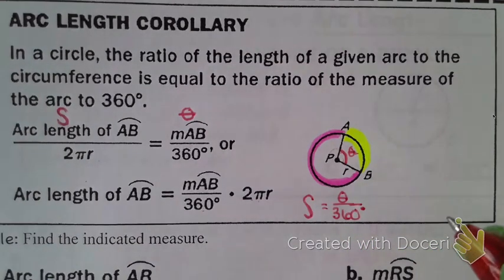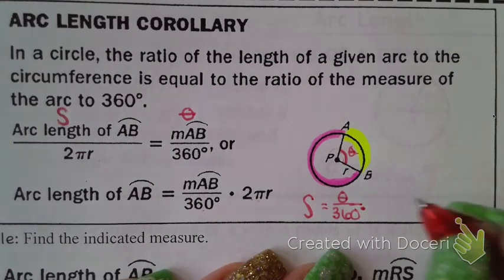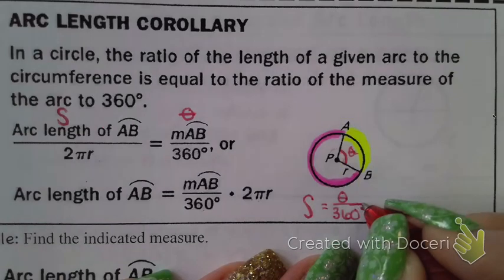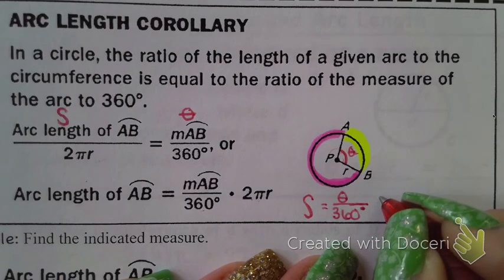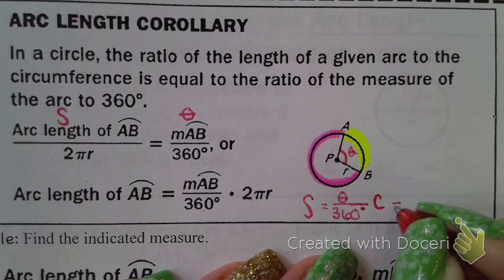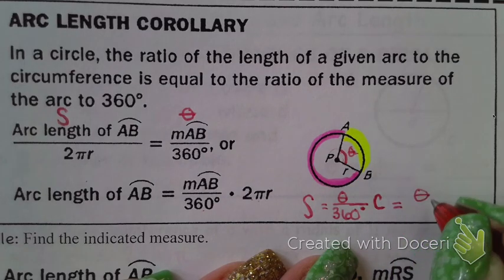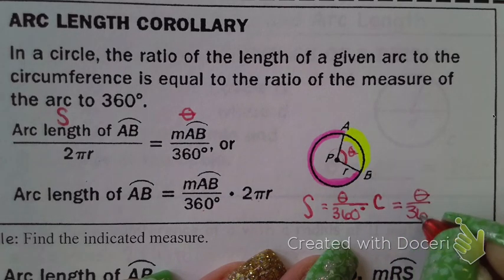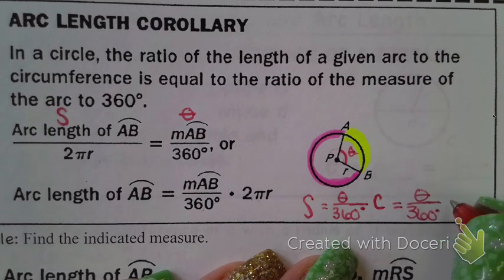It's a whole circle, right? And theta is my part of the whole circle. Times the circumference, and I'm just going to put a big C. And then we're going to write it again. So that is theta over 360 times 2 pi r.